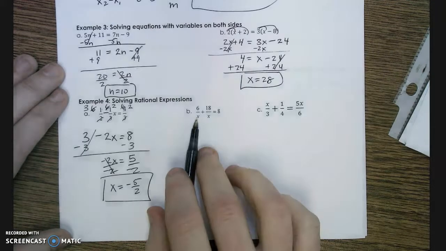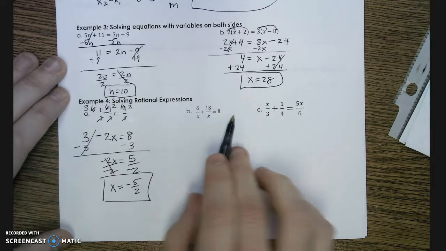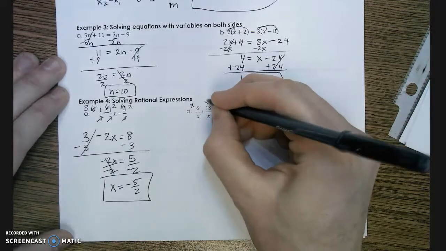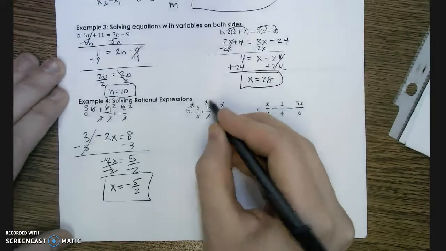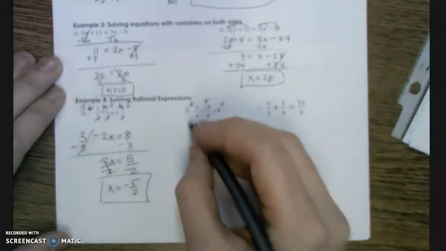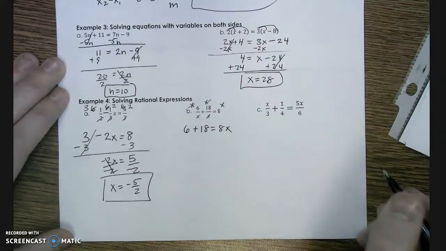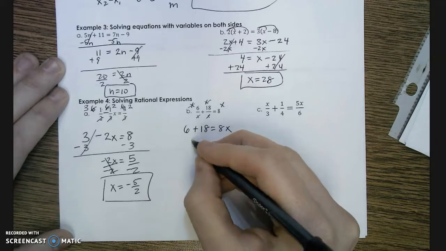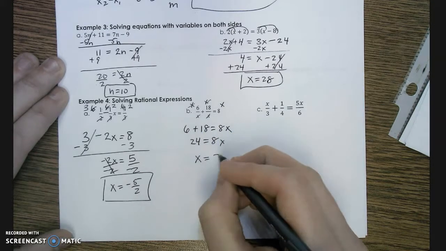For B, again, you've got that x in the denominator. So to cancel it, you can multiply everything by x. That would reduce that fraction, and leave an x on the 8. So you've got 6 plus 18 equals 8x. And then you can add those terms together, divide by 8, and you get 3.